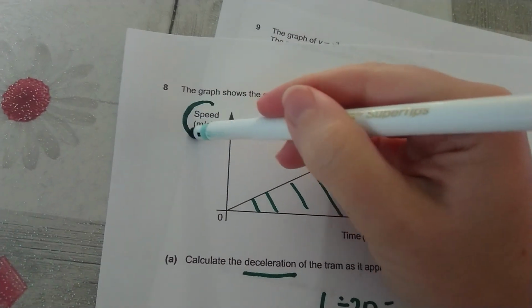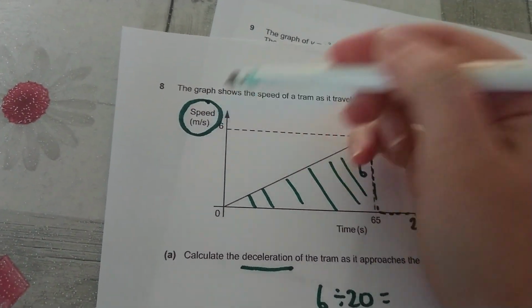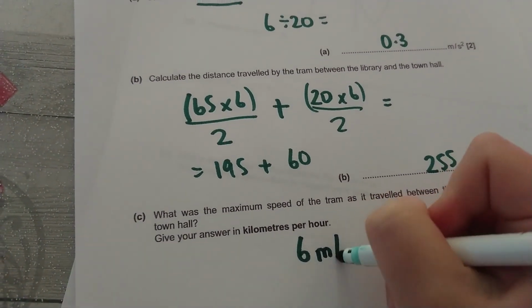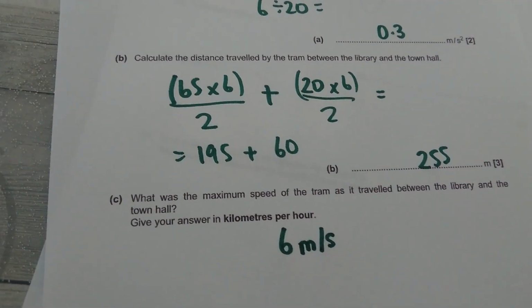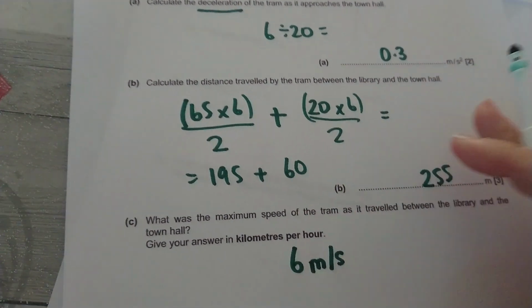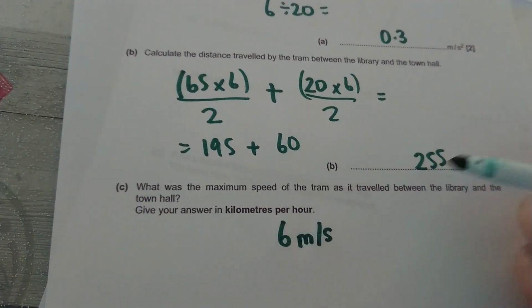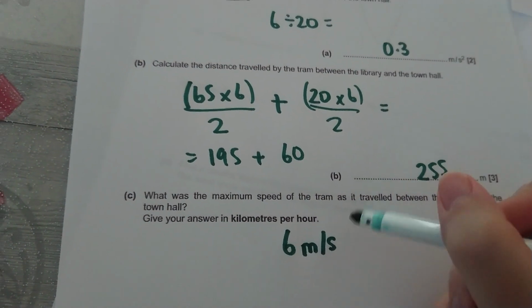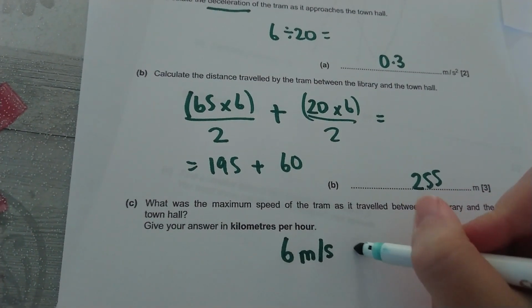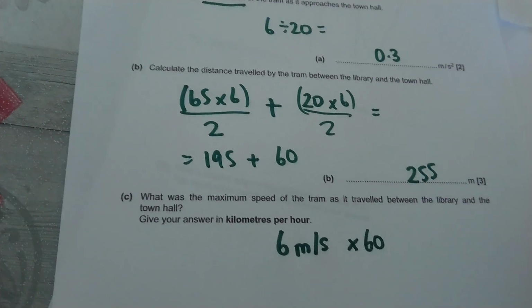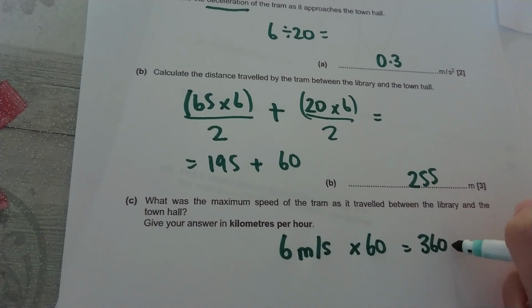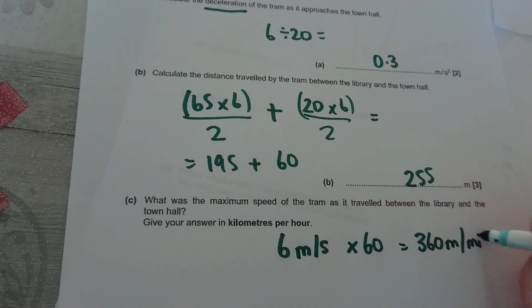Now the reason it's a 4 marks question is because this is in metres per second. So you would get 1 mark even if all you just put is 6 metres per second. But we've got to change this into kilometres per hour. So the first thing I would do, and there's different ways that you could do it, is work out what it would be per minute rather than per second. So I would times that by 60 because there's 60 seconds in a minute. So that's going to be 360 metres per minute.